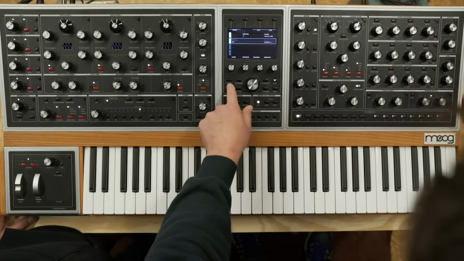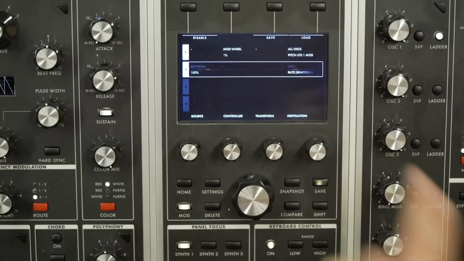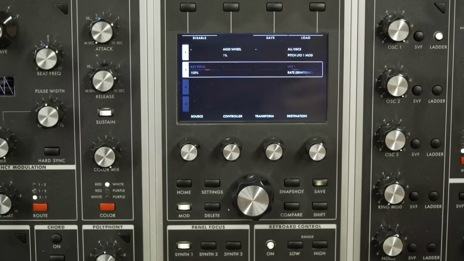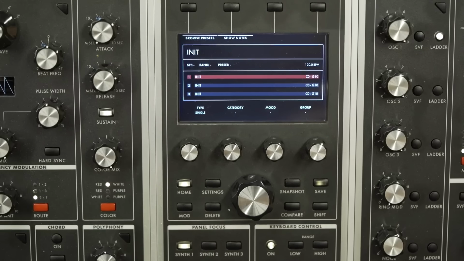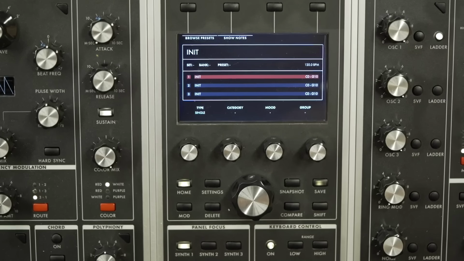Whoop, wait a minute. You press save. I pressed save, but I didn't have to do that. It kept it. That's right, I didn't need to do that. Okay, so key pitch. Actually, you know what? I should have done that to LFO 2. Let's do it to LFO 2 also.